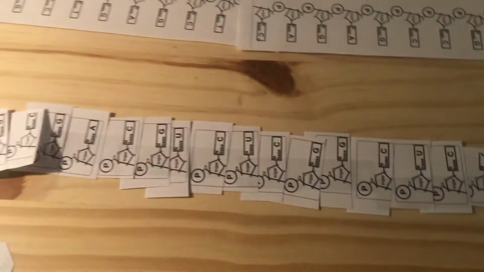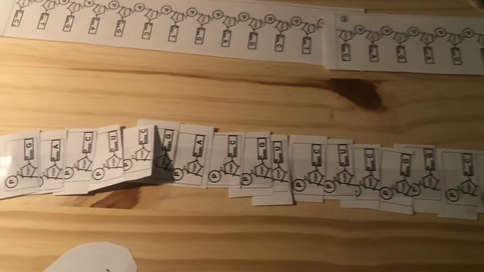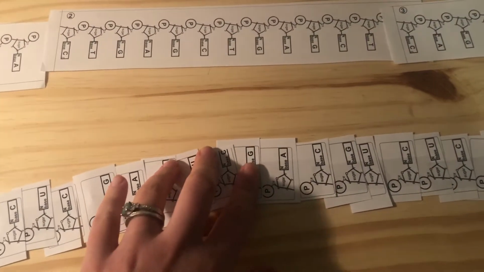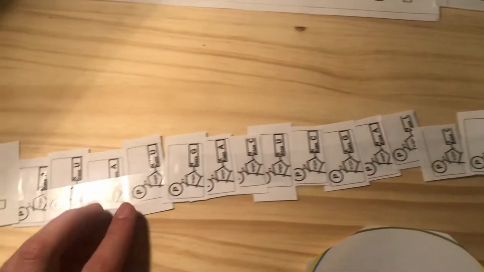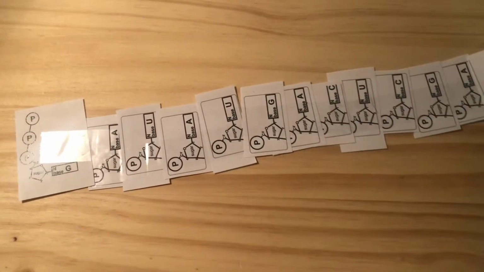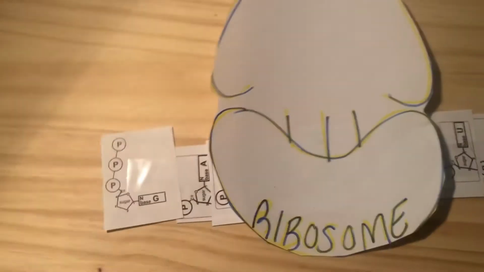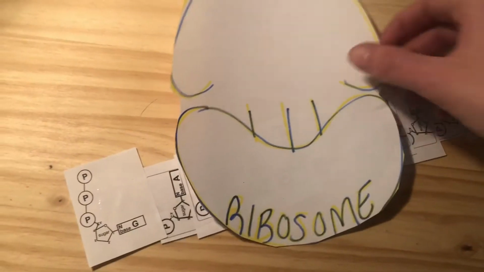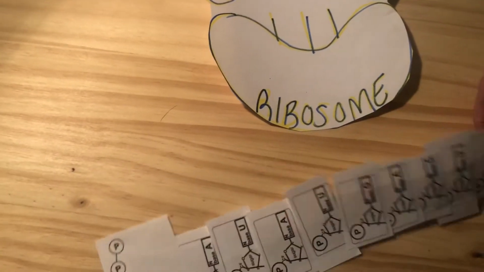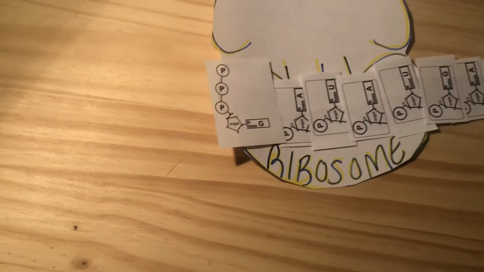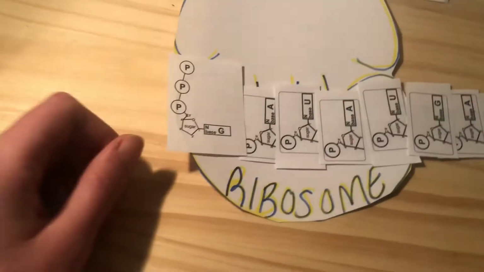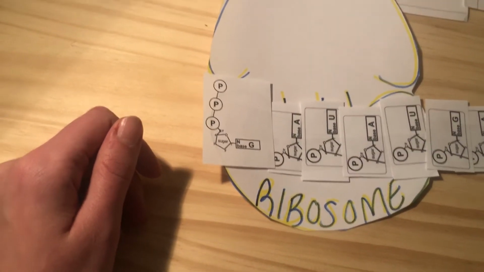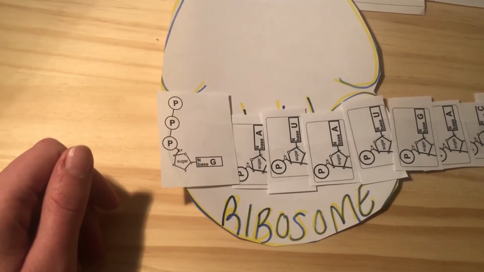Okay, and now that we're back, what we're going to do is actually transcribe our mRNA. I said transcribe, but I mean translate our mRNA. So what we're going to do is take our ribosome unit and move our mRNA through it 3 at a time in order to start the process.